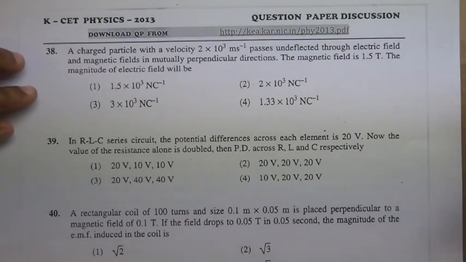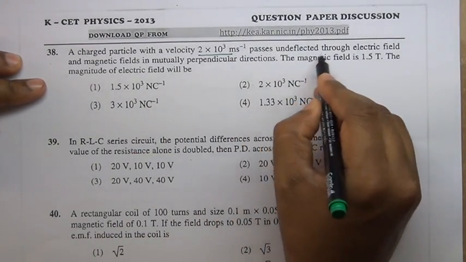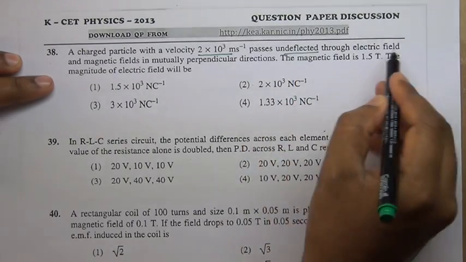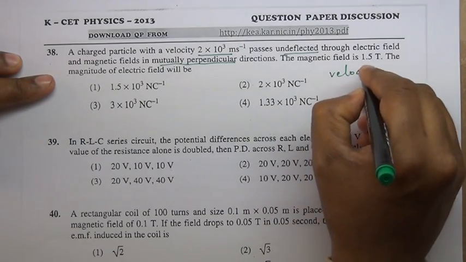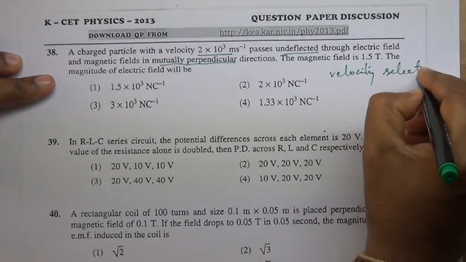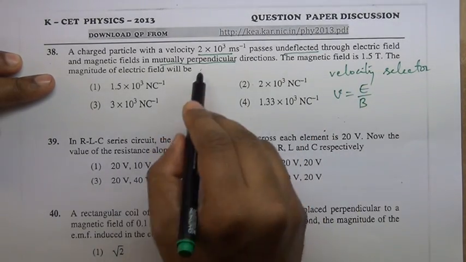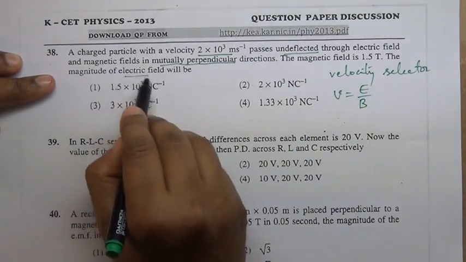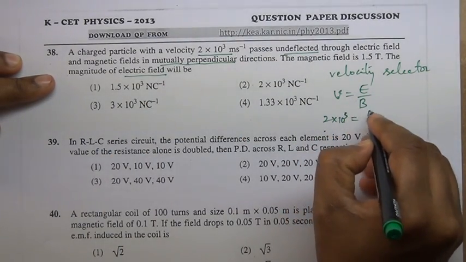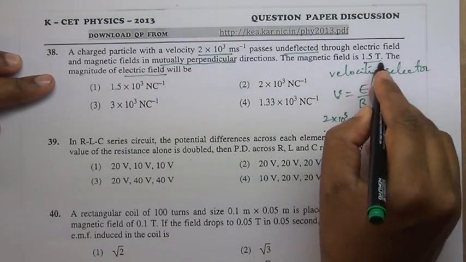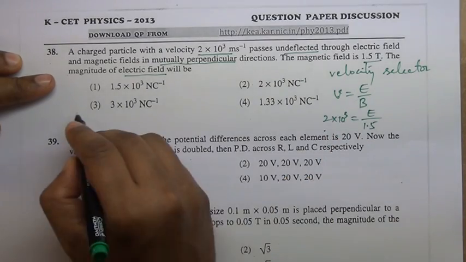38. A charged particle with velocity 2 × 10⁻³ passes undeflected through an electric field and magnetic field mutually perpendicular. So it comes under the velocity selector. Velocity selector says velocity equals E by B. So we have to find the electric field. Velocity is 2 × 10⁻³, electric field by magnetic field. Magnetic field is 1.5 Tesla. 1.5 into 2 is 3 × 10⁻³.